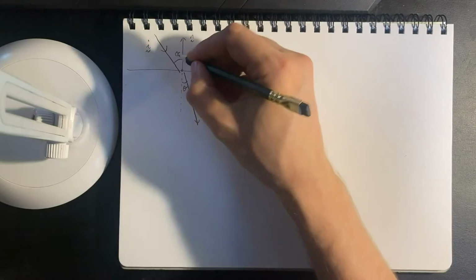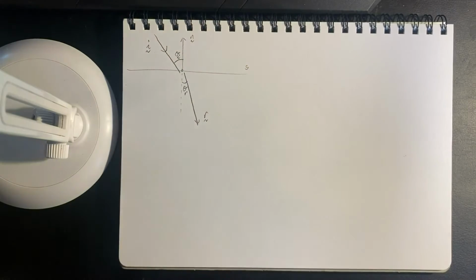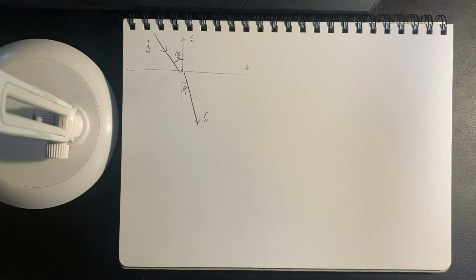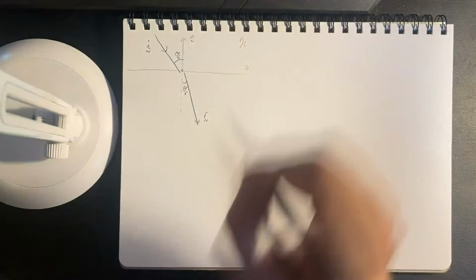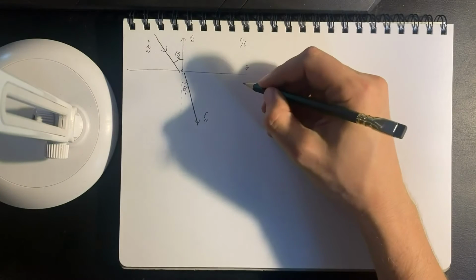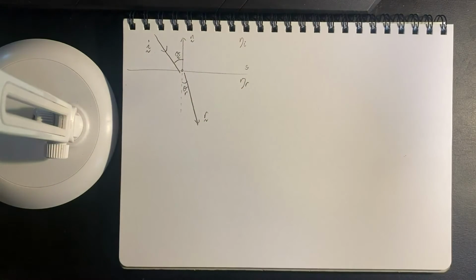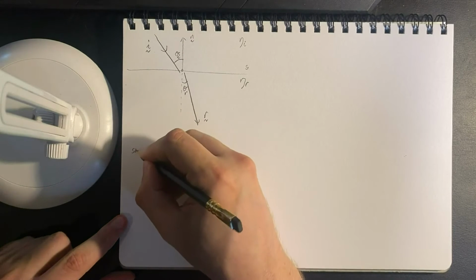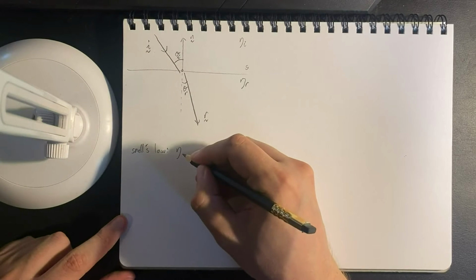What I'll do is just denote we have the incident angle and the refracted angle, and the two mediums that we're crossing between have different refractive indices. There will be some refractive index in the incident medium that we're traveling from, and some refractive index in the medium that we're refracting into. So far, so good. As well as this, we also have Snell's law, which states that we have the following relationship.